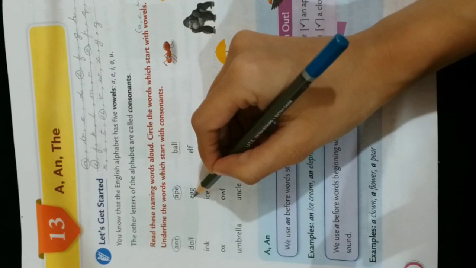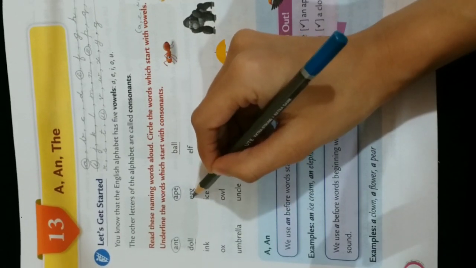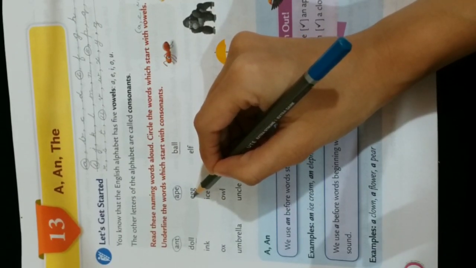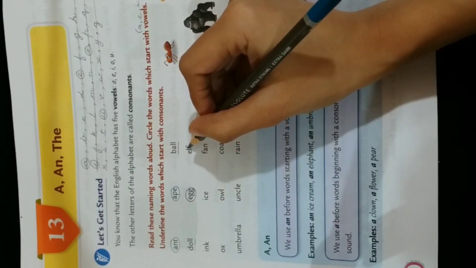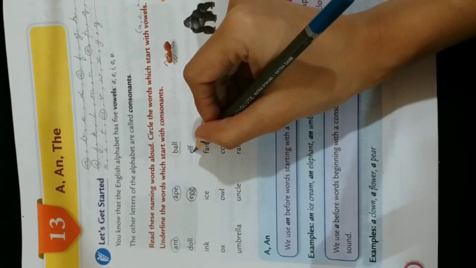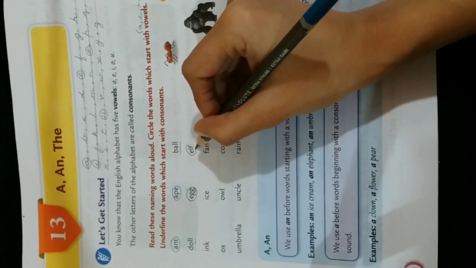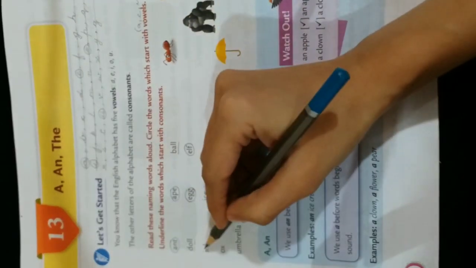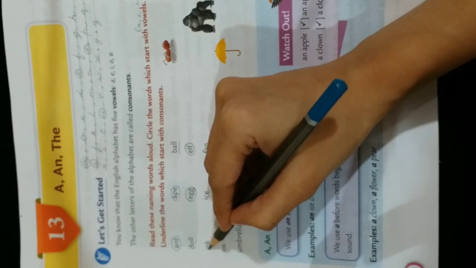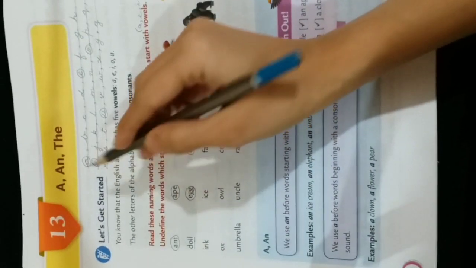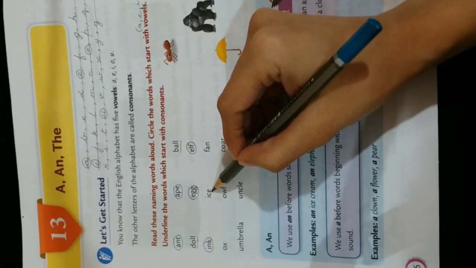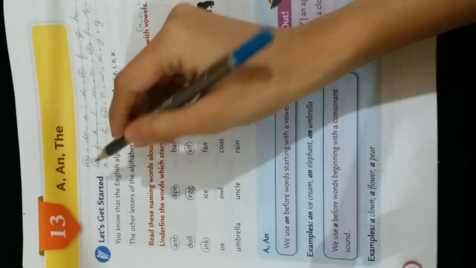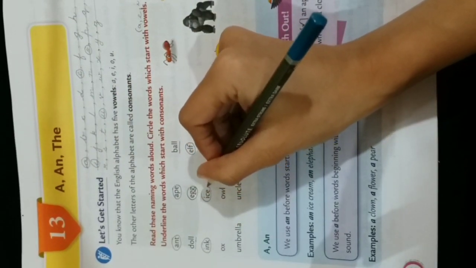Then egg, okay, egg is starting with E, so it is a vowel, so you are going to circle it. Then elf, starting with E, it is a vowel, so you are going to circle it. Then ink, it is starting with I, again a vowel, so you are going to circle it. Then eyes, it is starting with E, again a vowel, so you are going to circle it.